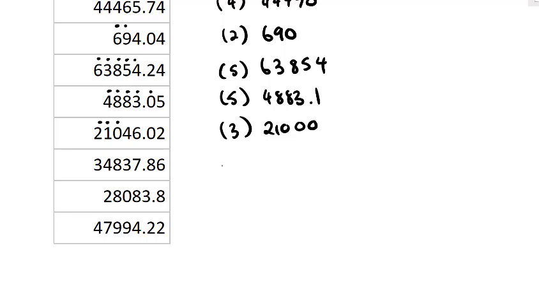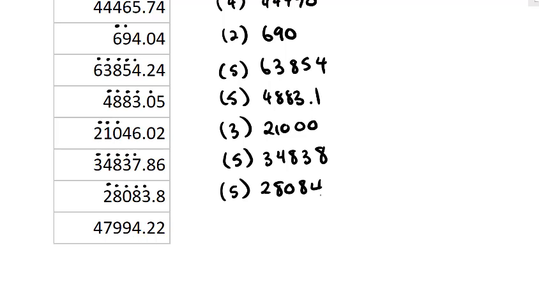Alright, let's go to 5 significant figures, 1, 2, 3, 4, 5, you round based on this, so you get 3, 4, 8, 3, 8. Okay, let's go to 5 significant figures, 1, 2, 3, 4, 5, round based on this, so 2, 8, 0, 8, 4.